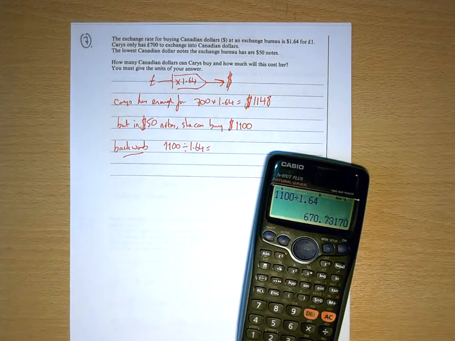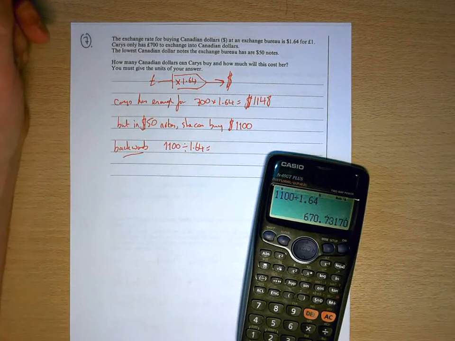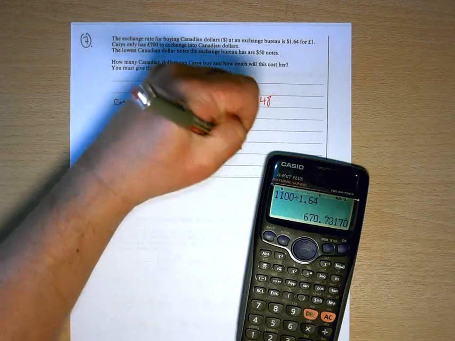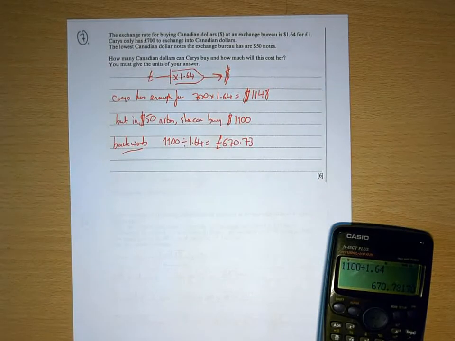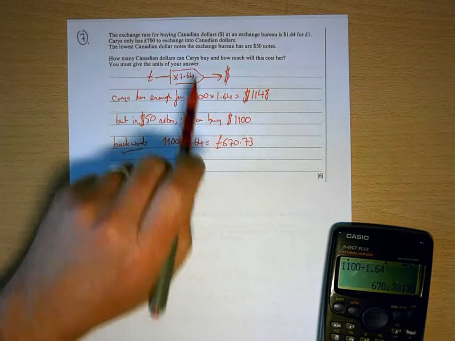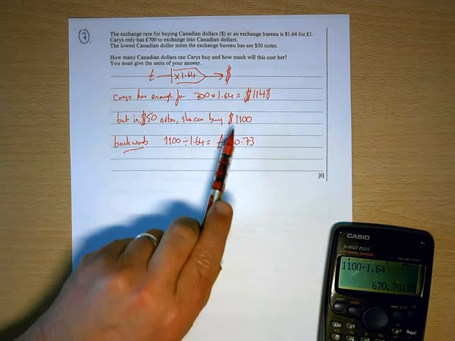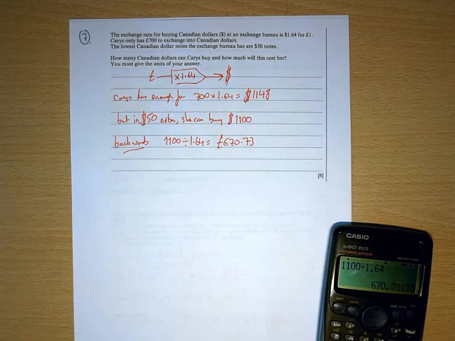So it's going to cost her £670.73. Alright, and that'll get you the 6 marks. I've given the units of my answer, it's pounds. I worked out how many dollars Caris can buy, 1,100, and I've worked out how much it's going to cost her, £670.73.